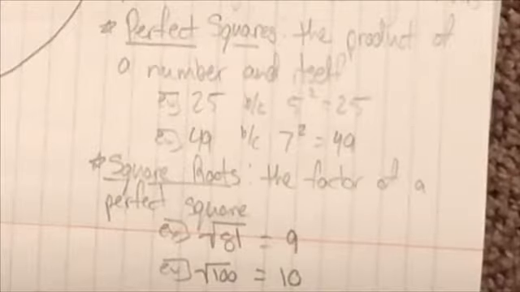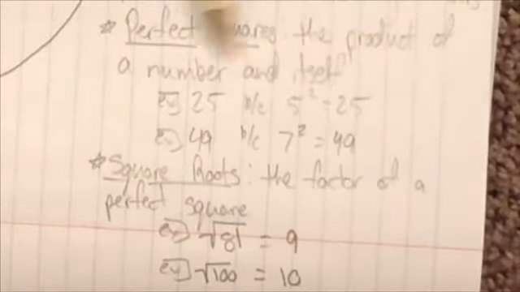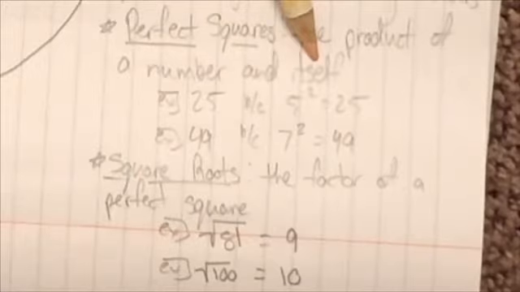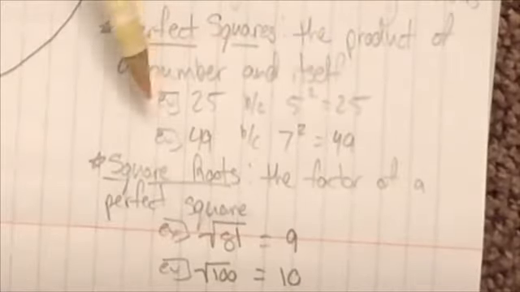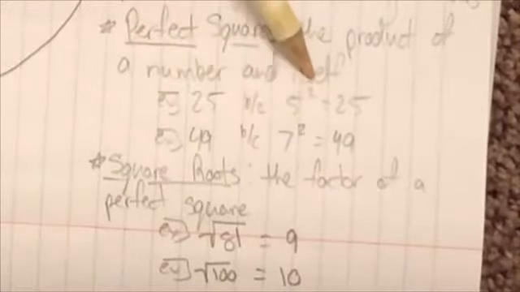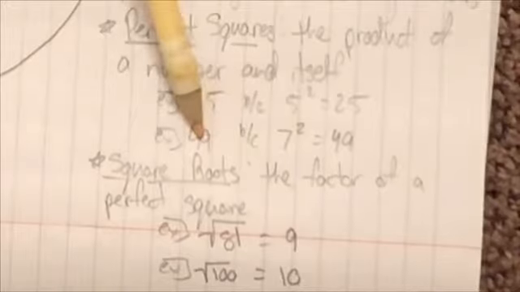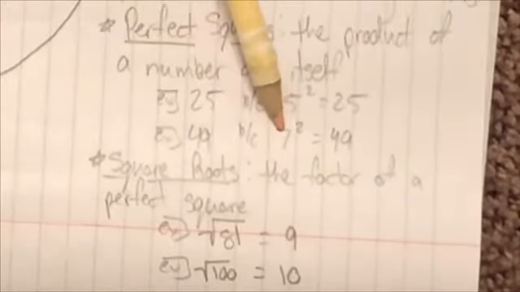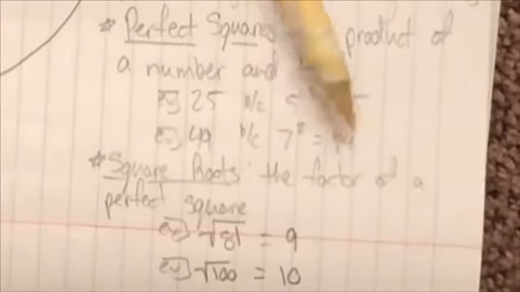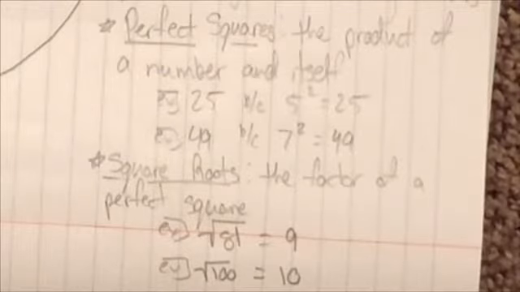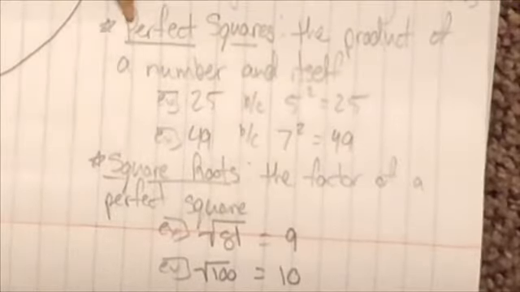Are all numbers rational? No, they're not. But here are some special numbers that we need to worry about. Perfect squares. It is the product of a number and itself. Itself is important. That means the same number. For example, 25 is a perfect square because 5 squared is 25. That means 5 times 5 is 25. So 25 is a perfect square. And then we have 49 because 7 squared is 49. So that means 49 must also be a perfect square.